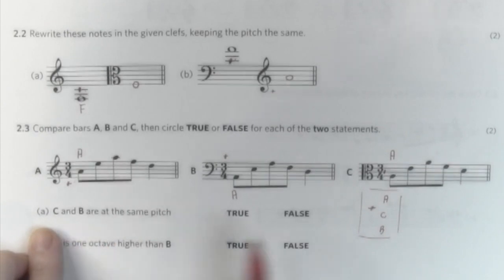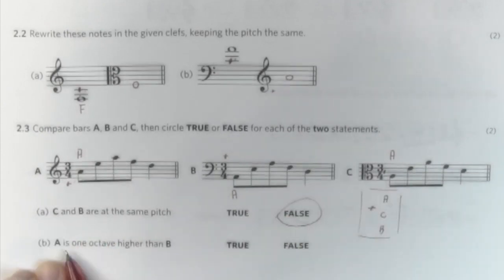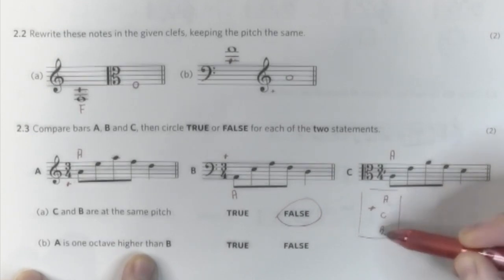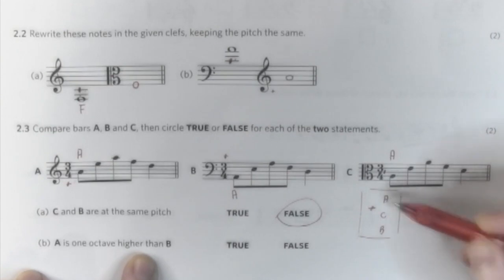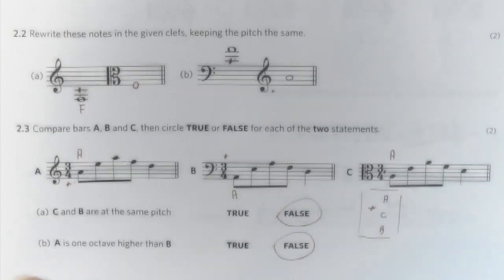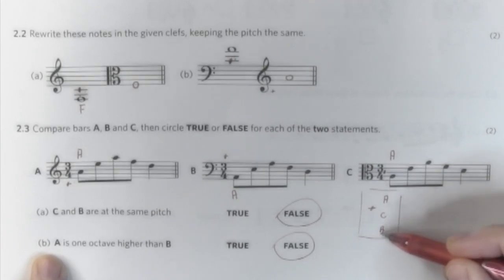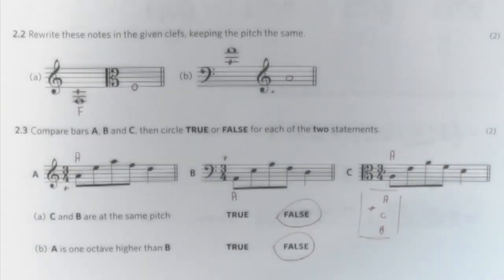B and C are the same pitch. No. A is 1 octave higher than B. No, it's 2 octaves higher. So it's false again. A is 1 octave, no, it's 2 octaves. Sorted! Let's turn the page together.